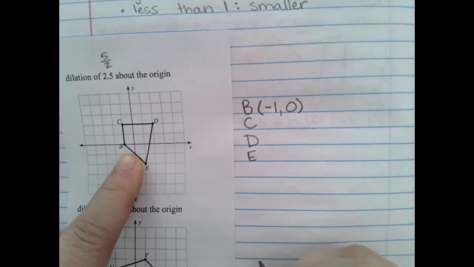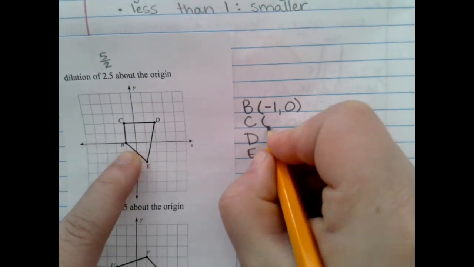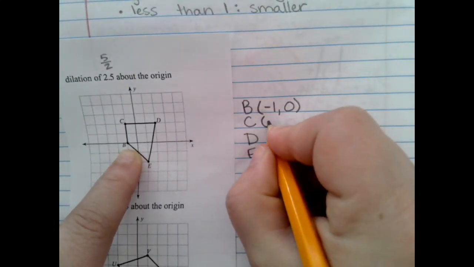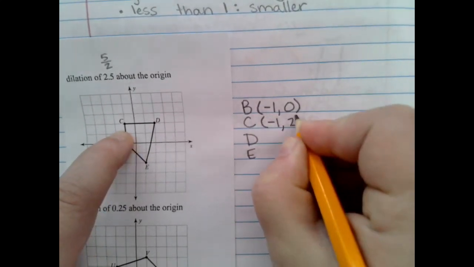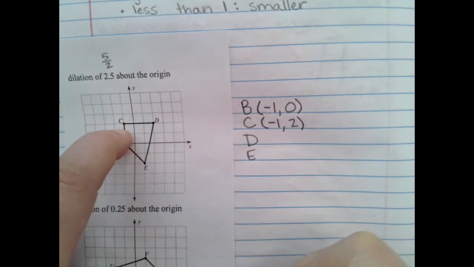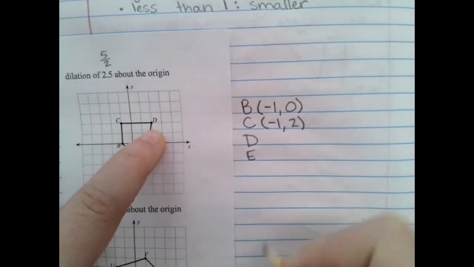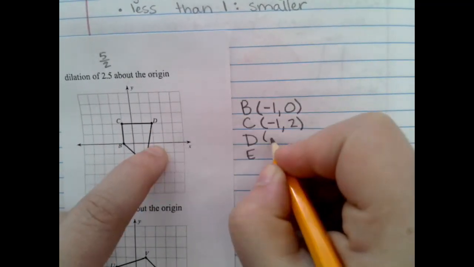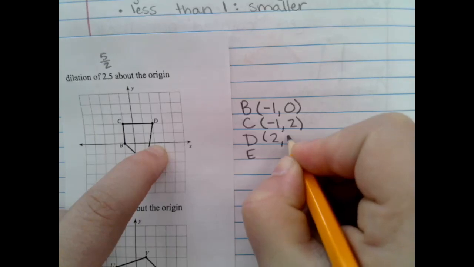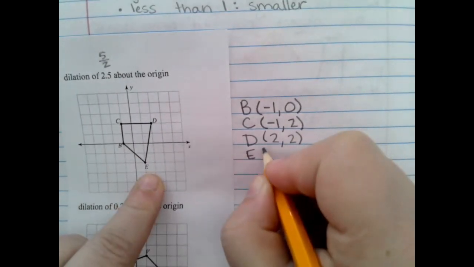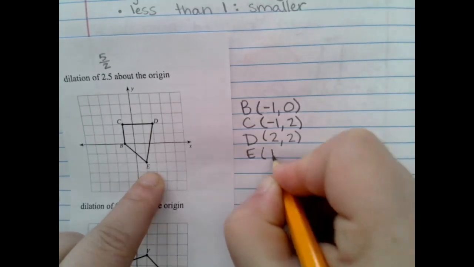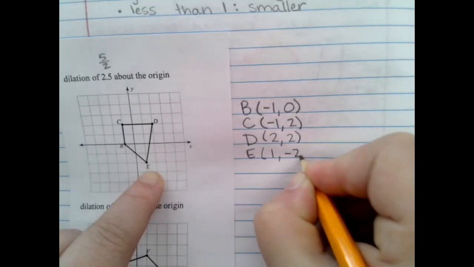What do we have for C? -1, 2. Okay. D is 2, 2. And E? Good. 1, -2.